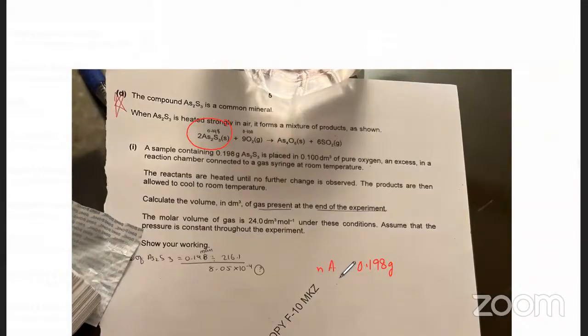As2S3 and divide by the Mr. What is the Mr of this thing? Can somebody try and solve this? What is the Mr of As2S3? I think it's 216.1. So what value do we get for this?